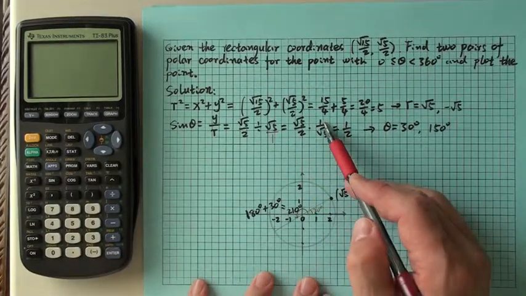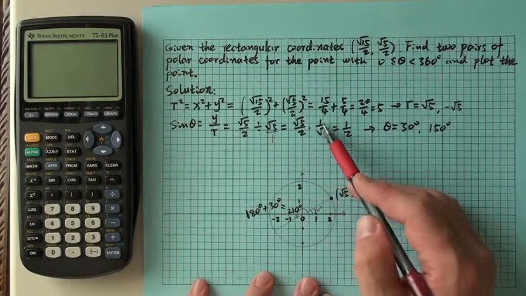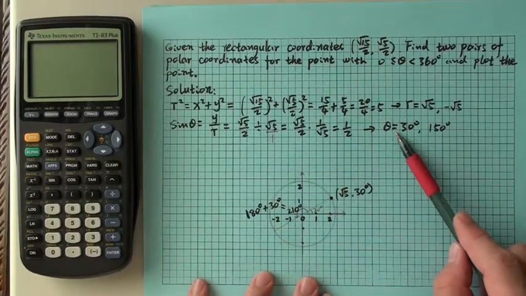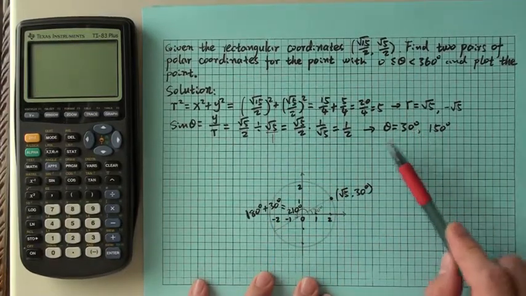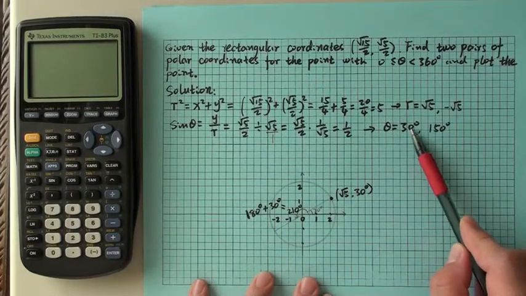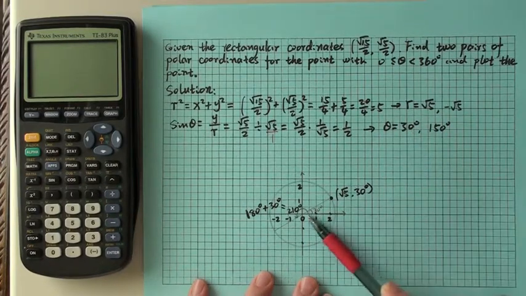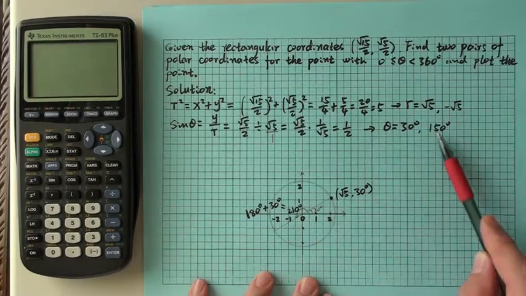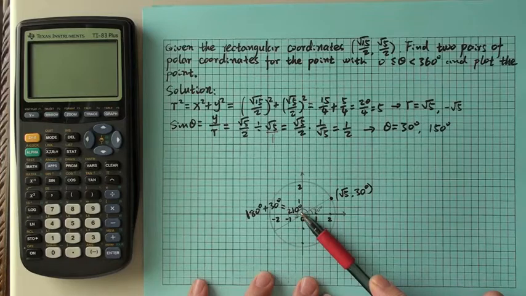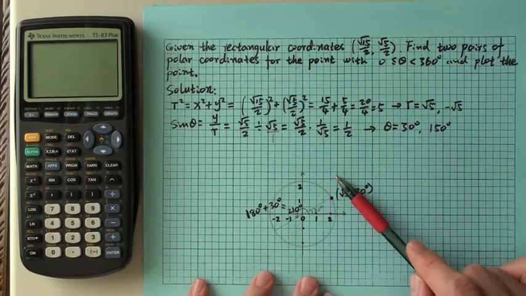So 1 goes up, radical 5 goes down. Cancel radical 5, and we have 1 over 2. So if sine theta is 1/2, then theta is 30 degrees. That's the angle right here. And there is another one, 150 degrees, like the one we have seen previously. But anyway, there are two solutions.